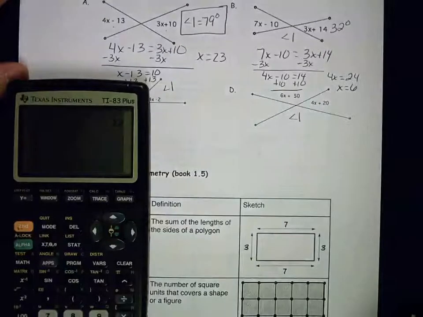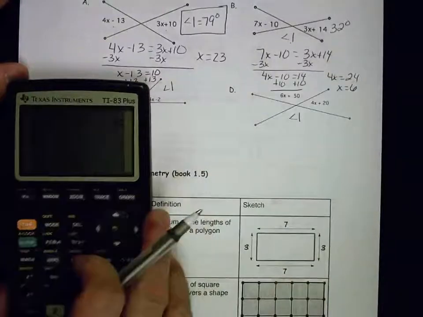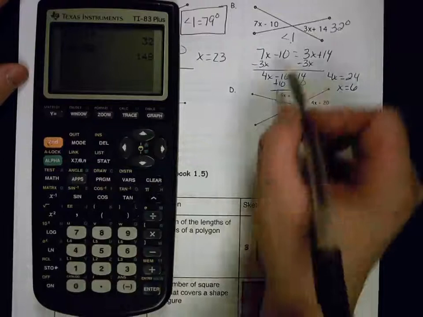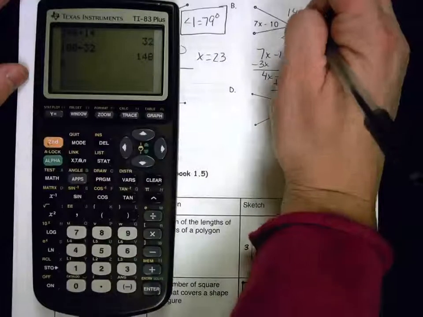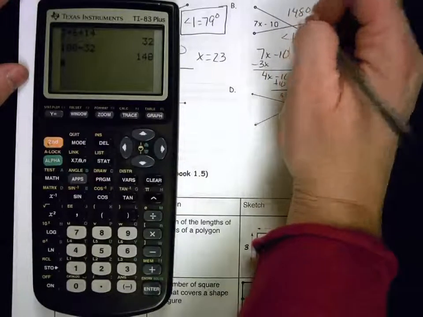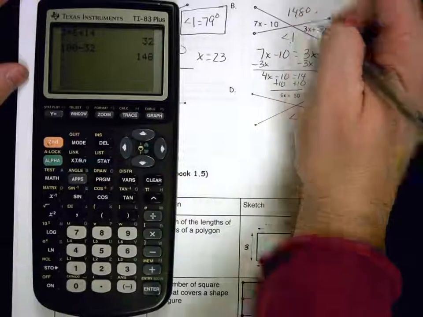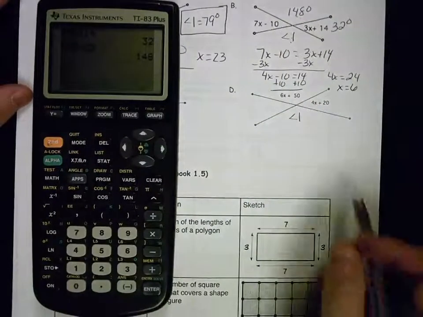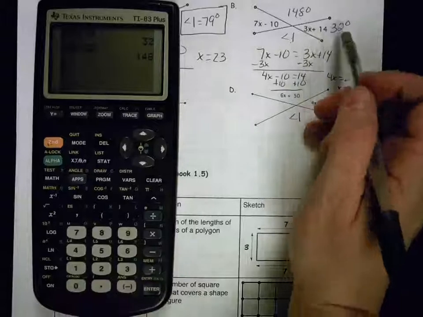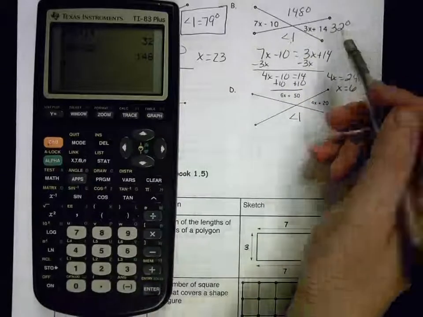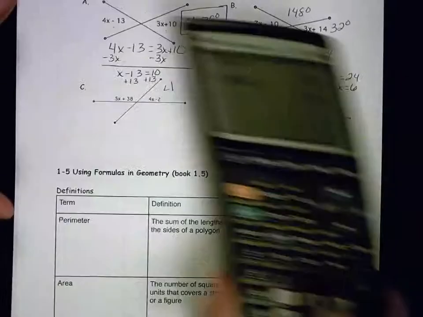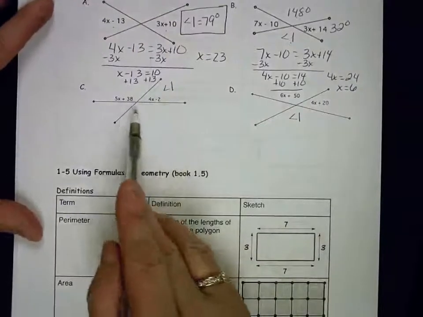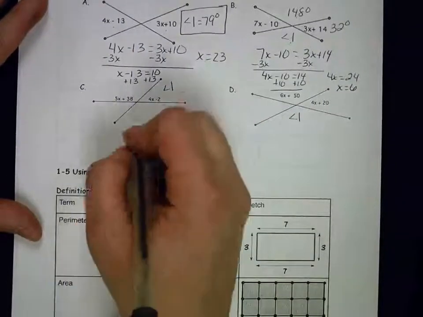That's not the angle we wanted. We wanted this one. So we need to do 180 minus 32, which is 148. Angle 1 and this angle will both equal 148 degrees. These two form a linear pair, which means they add to 180. And that leads us into example C and D. This is a linear pair.